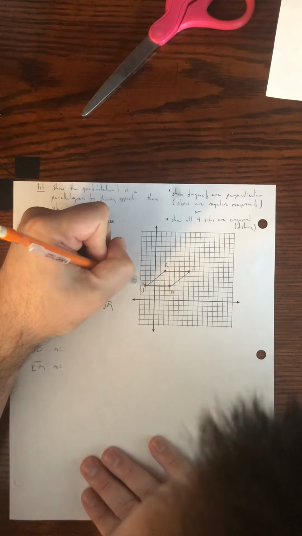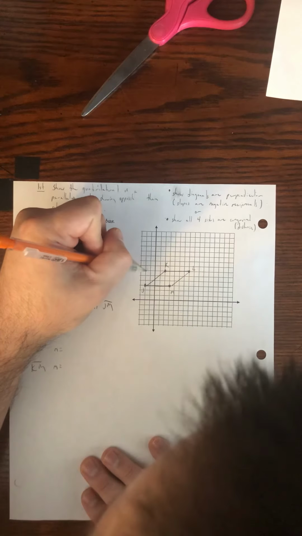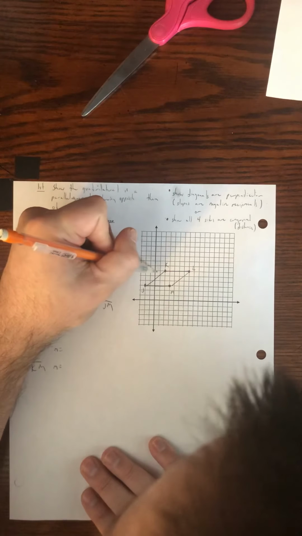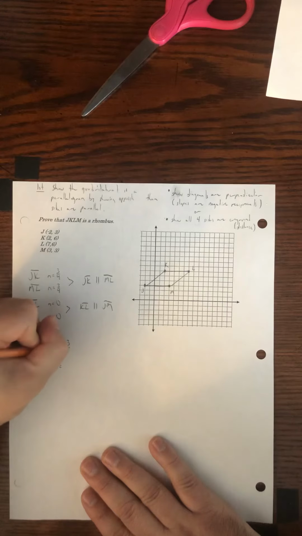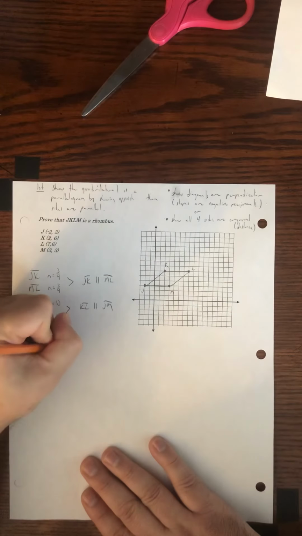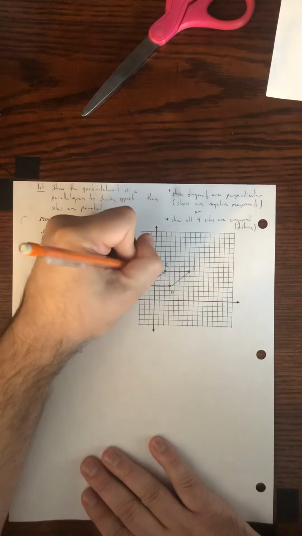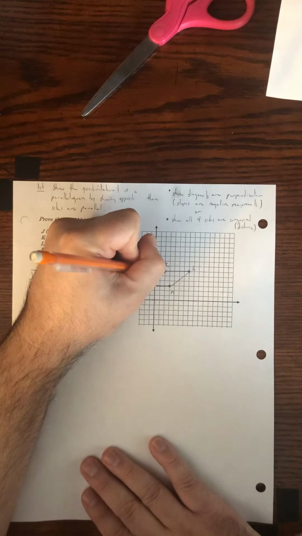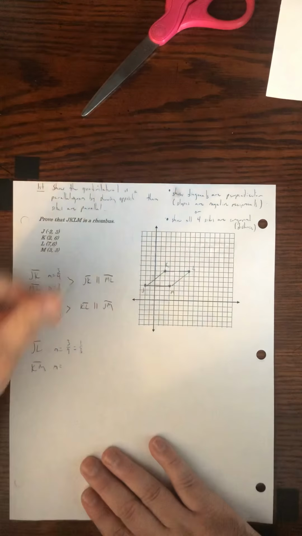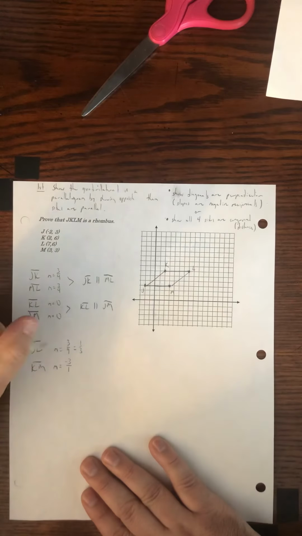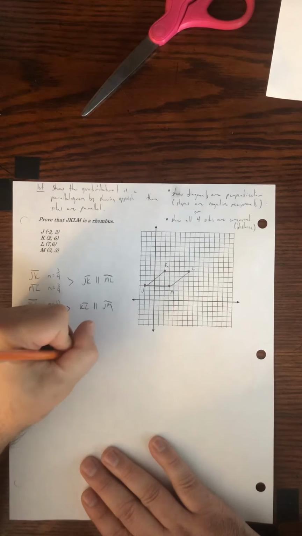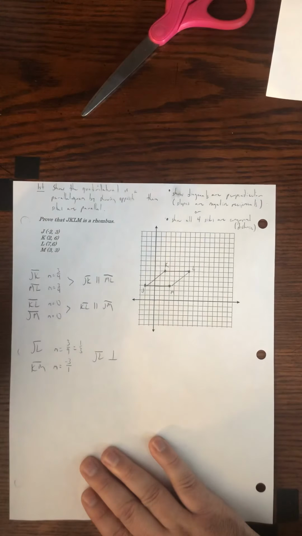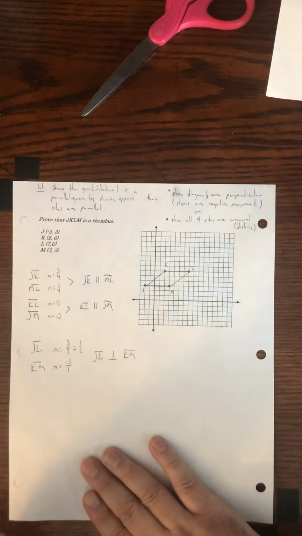So JL, starting at J, is a rise of 1, 2, 3, followed by a run of 1, 2, 3, 4, 5, 6, 7, 8, 9, which would be 3/9, which reduces to 1/3. KM, starting at K, since it's farther to the left, I'm going to be going down 3, forward 1, negative 3 over 1, which is a negative reciprocal of the 1/3. So perfect. What we just showed there was JL is perpendicular to KM.